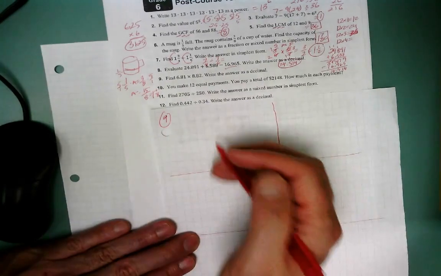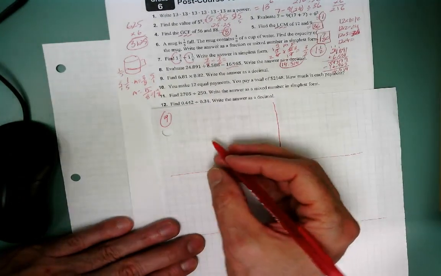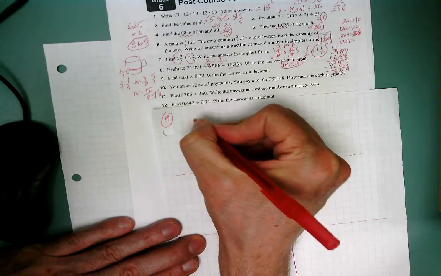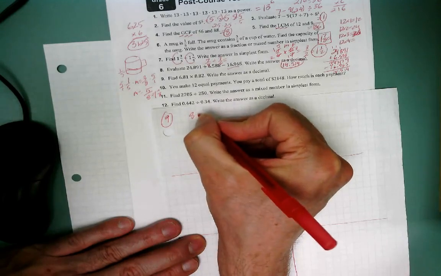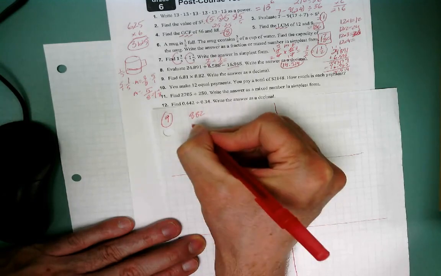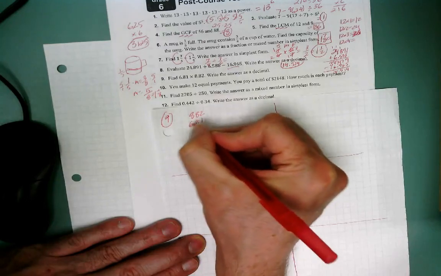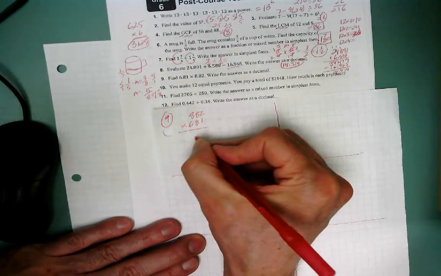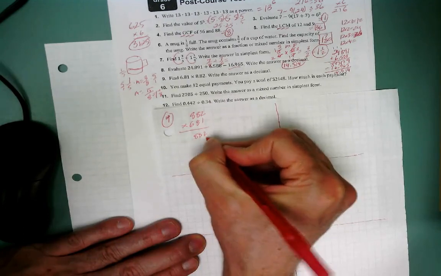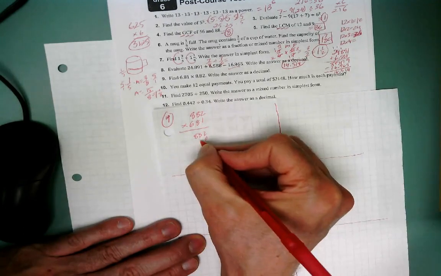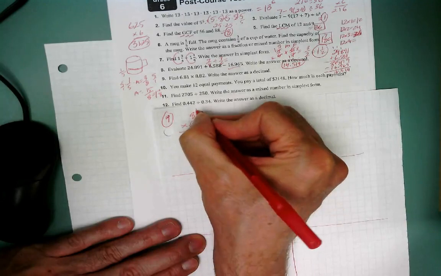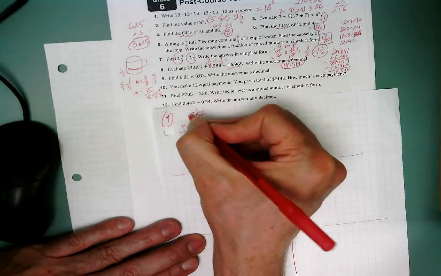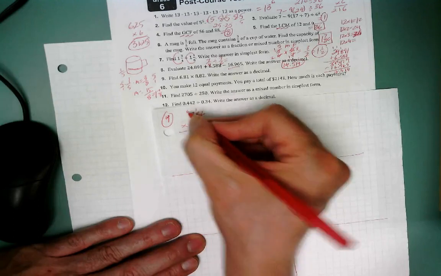9, here we go. I'm just multiplying, right? 8.82 times 6.81. I'm going to pretend they're whole numbers and multiply. So 882, placeholder. 8 times 2 is 16, carry the 1. 8 times 8, 64, plus 1, 65. I'm going to carry the 6. 64 and 6 is 70.